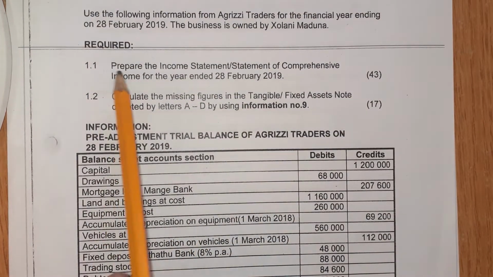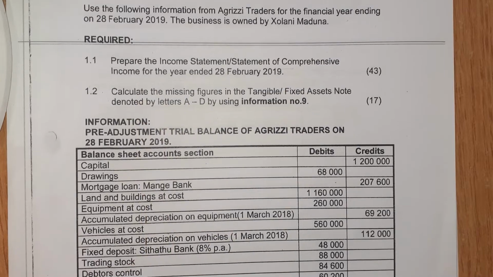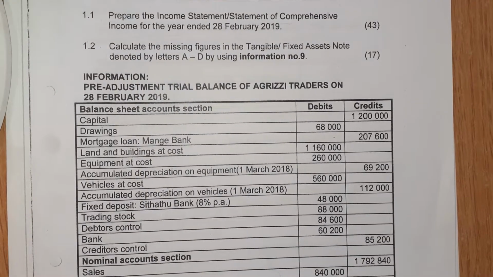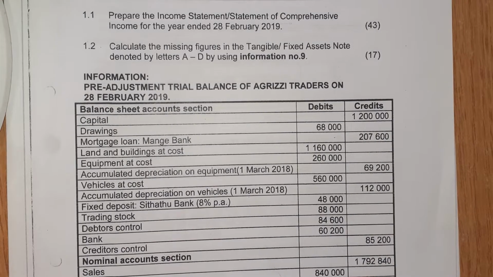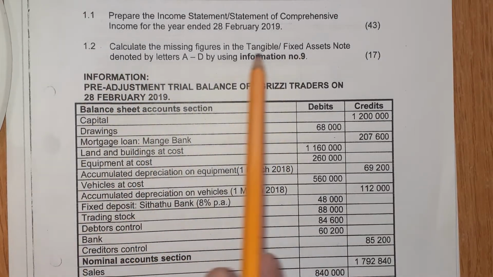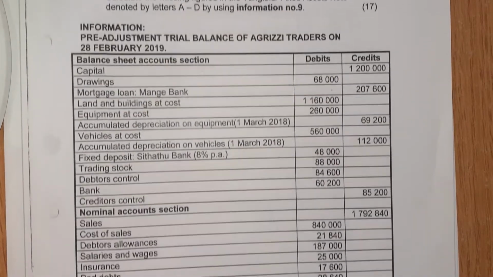Now we'll be required to prepare the income statement, or statement of comprehensive income, which is the same thing, or statement of profit and loss. So the income statement has three names. It can be income statement, statement of comprehensive income, or statement of profit and loss. And you're going to calculate the missing figures in the tangible fixed asset note. And we have this information.